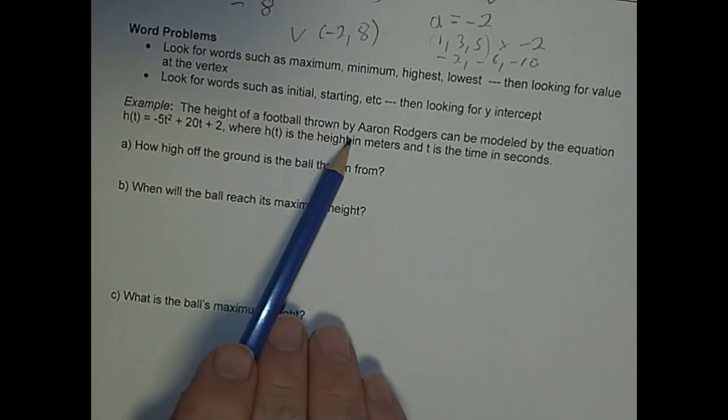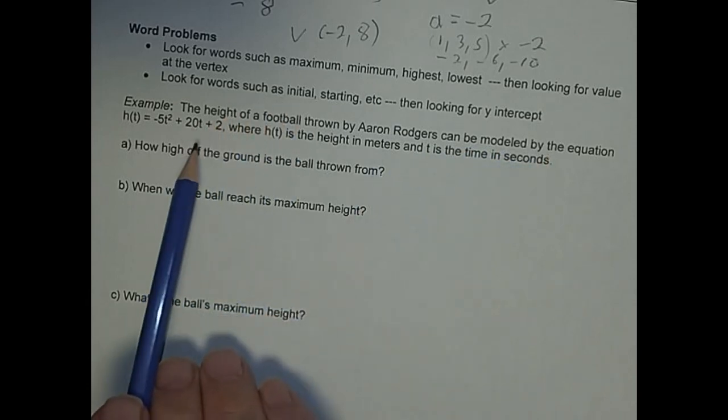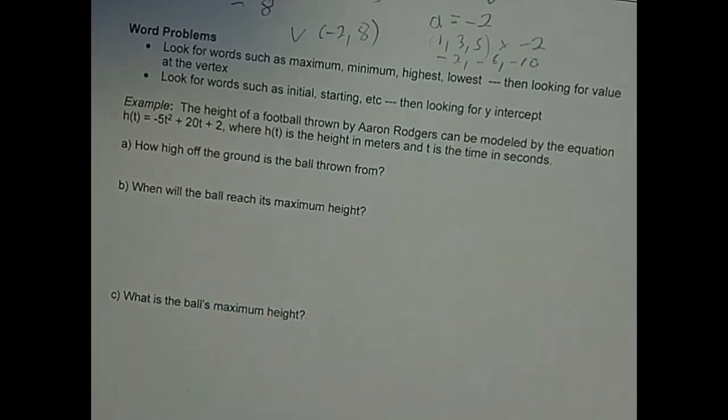The height of a football thrown by Aaron Rodgers can be modeled by the equation here, where the height is in meters and the time is in seconds. How high off the ground is the ball thrown from? Well, look at this here. It's the number at the very end, the y-intercept.